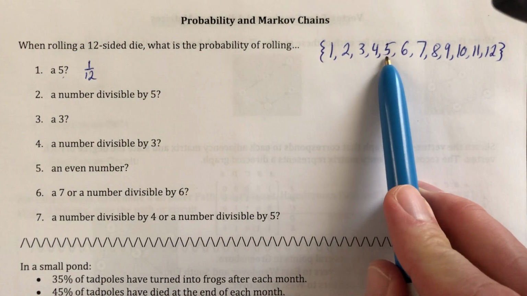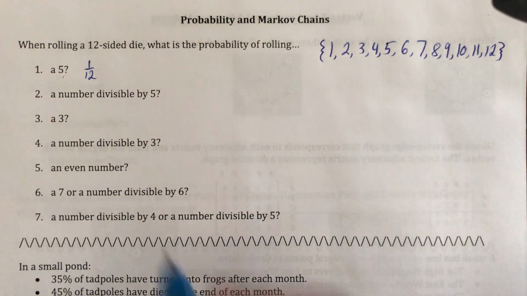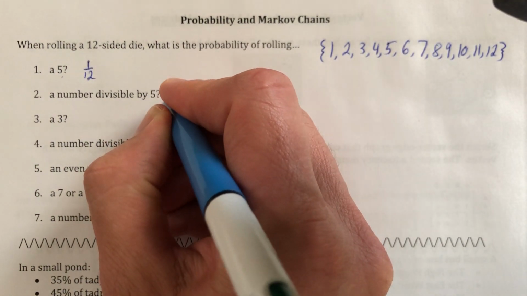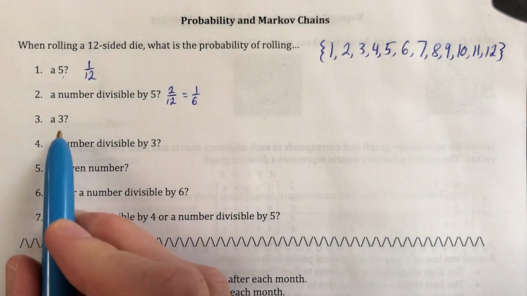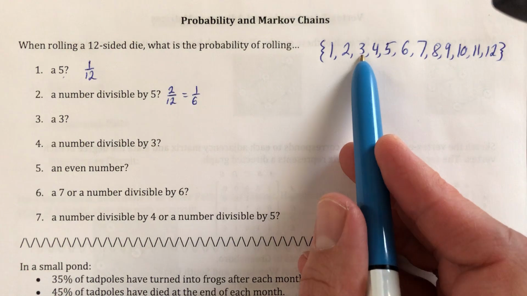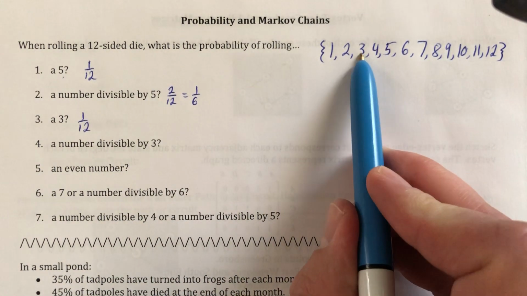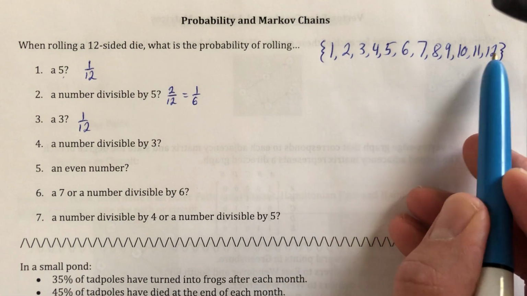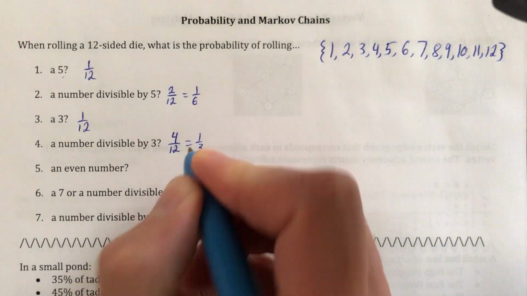A number divisible by 5. Well, I have 1, 2 numbers that are divisible by 5, and so therefore it is 2 out of 12 total options. You can call that 1 over 6 if you like. A 3, well, there is 1 3. Oh my goodness, this is easy. A number divisible by 3. 3, 6, 9, 12. There are 4 of them, which gives me a third.